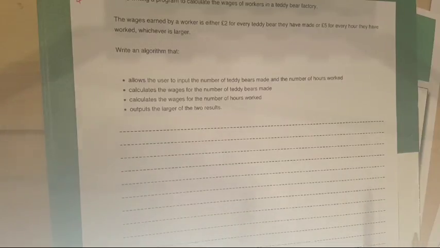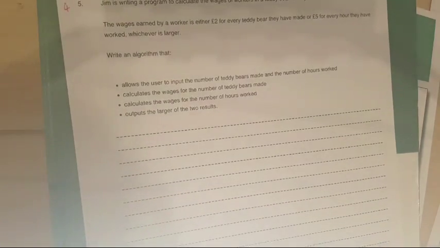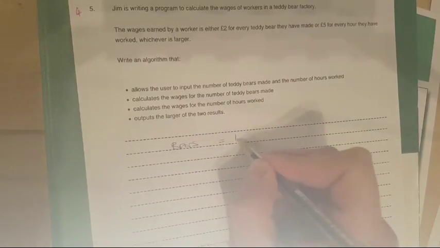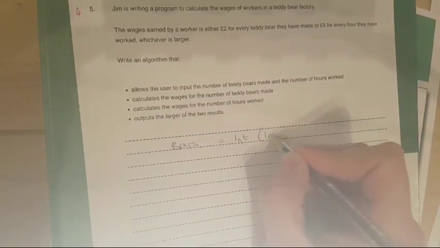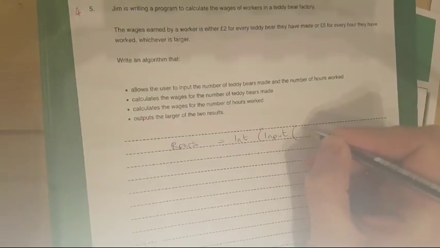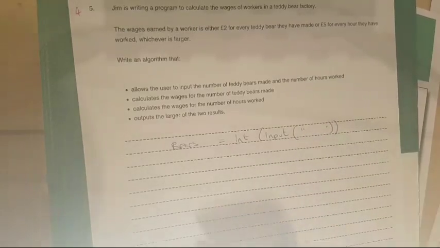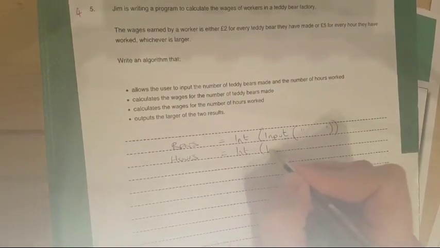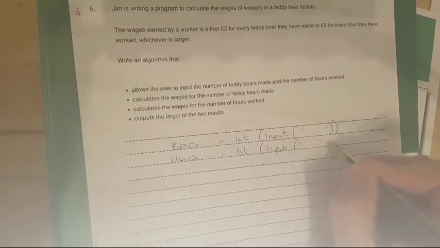This is a 6-mark question, so we need to make sure we're actually hitting all of the points that you need. You get marked firstly for allowing the user to input the teddy bears and hours. So we could literally just have bears equal int input, okay, and then you write a little statement in there, and then hours equals int input.